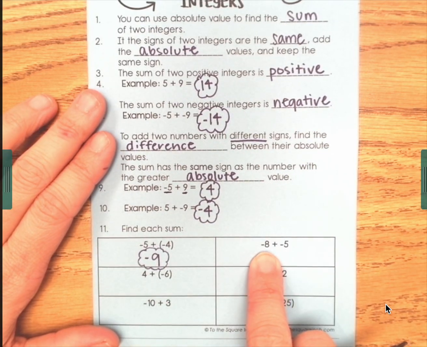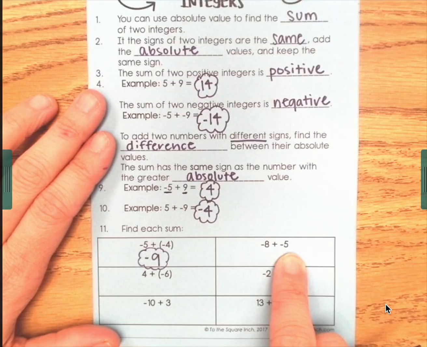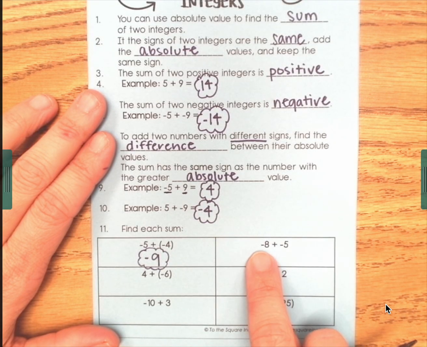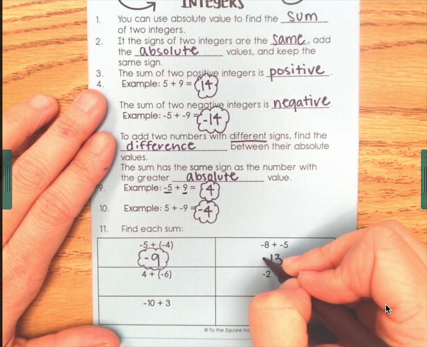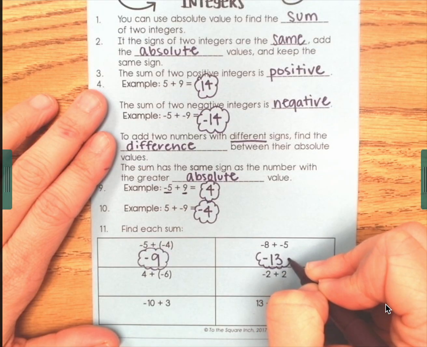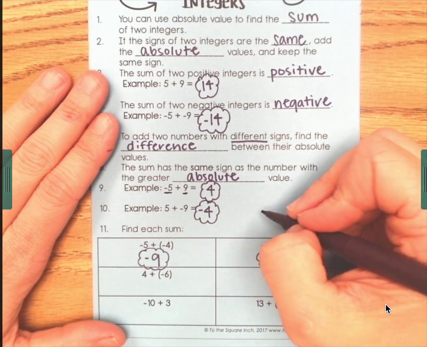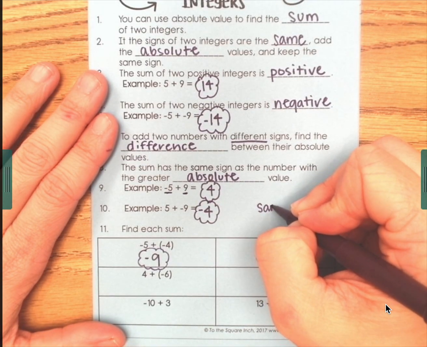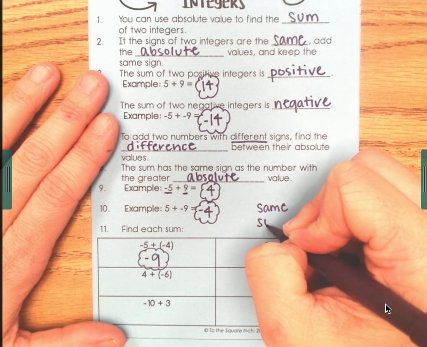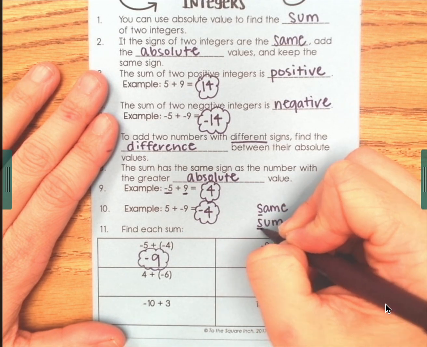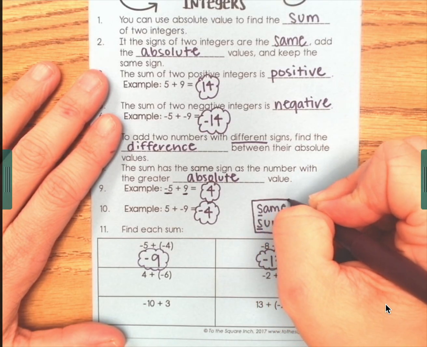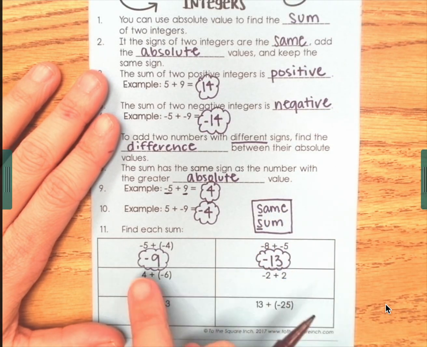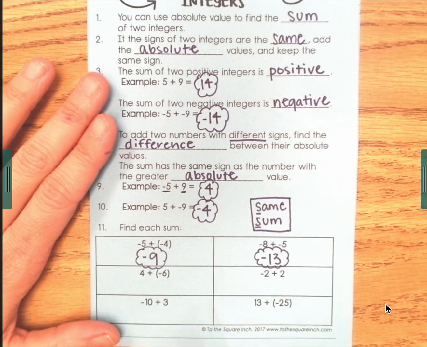Then we have negative 8 plus negative 5. Again, my signs are the same. So that means I'm going to add these two together. 8 plus 5 is 13. And we're going to keep that same negative sign. Okay, so you can think if my signs are the same, I'm finding the sum. And it's same sum. So that might help you guys to remember that. Okay, so if my signs are the same, two negatives or two positives, you're just adding those numbers and keeping the sign.